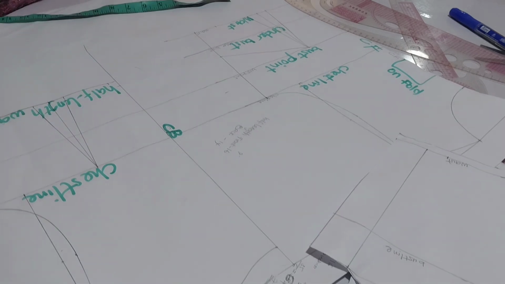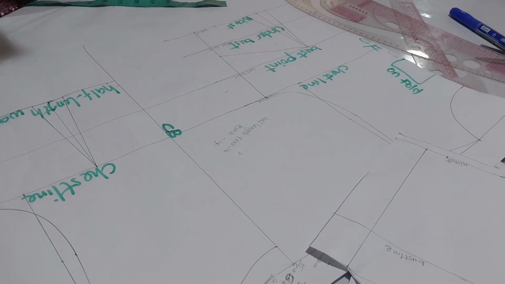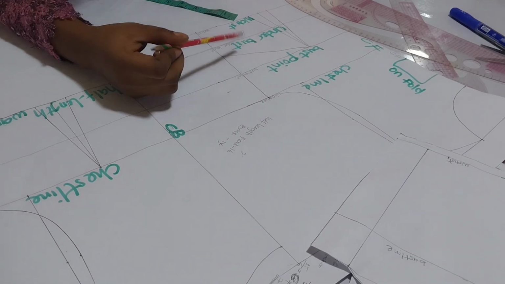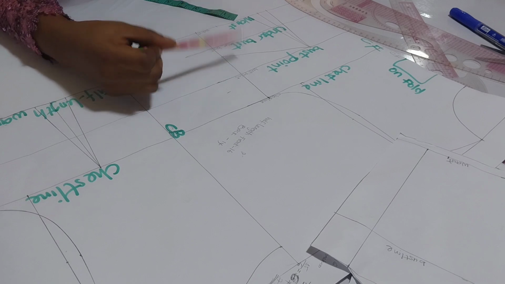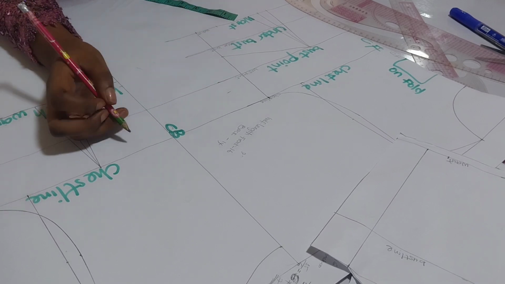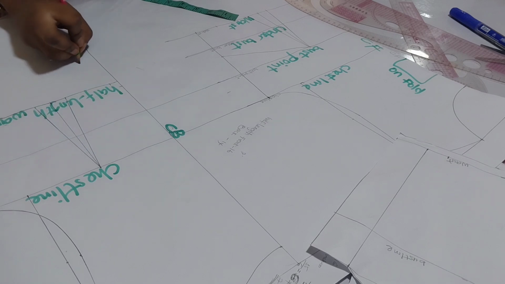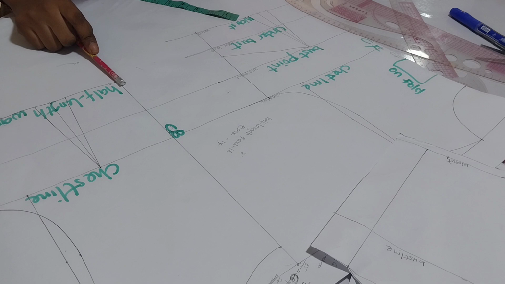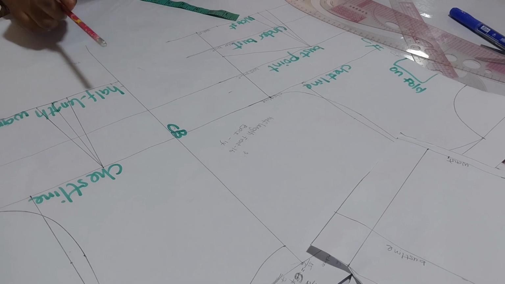And if you're dealing with a plus size, for instance, if you have bust 40 and above, and the difference you have at the back is 3, you can take in 0.75, you can even go 1 inch.